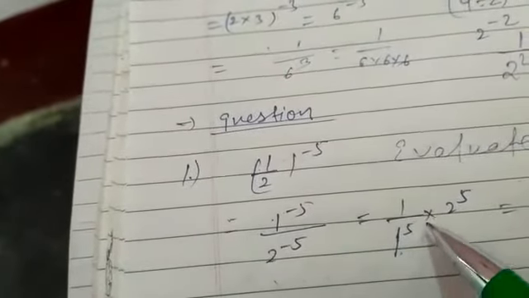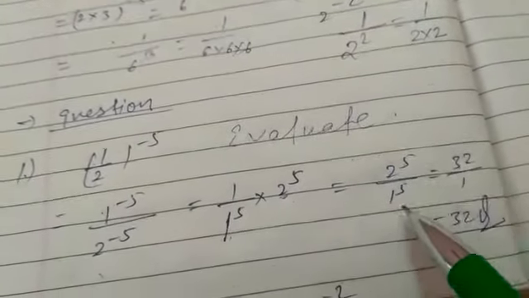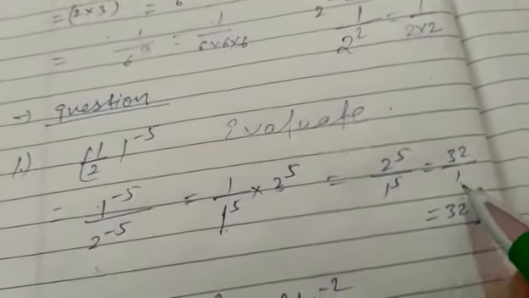Similarly, 2 raised to the power minus 5, we can write as 1 by 2 to the power 5. Now 2 to the power 5 comes into the numerator, and the final answer is 2 to the power 5, that is 32, and 1 raised to the power 5 is 1. The final answer will be 32.